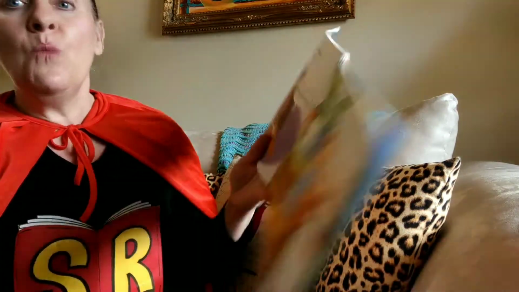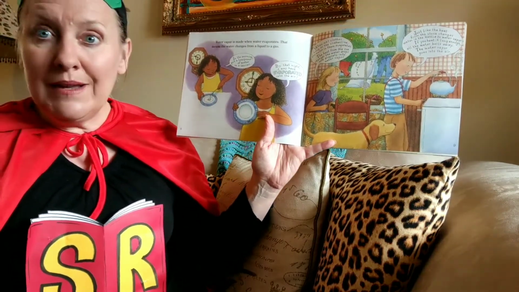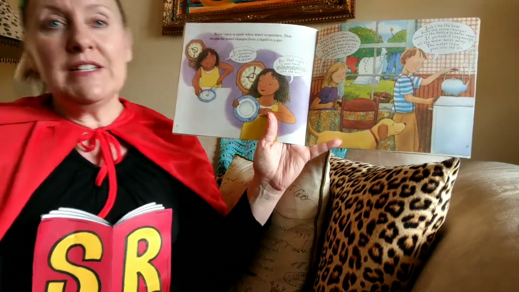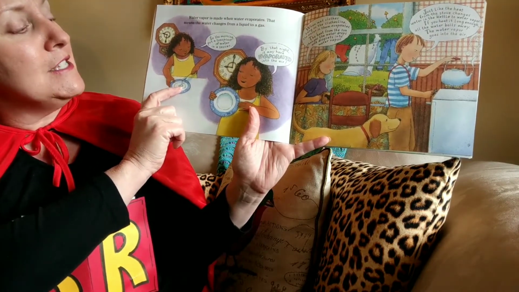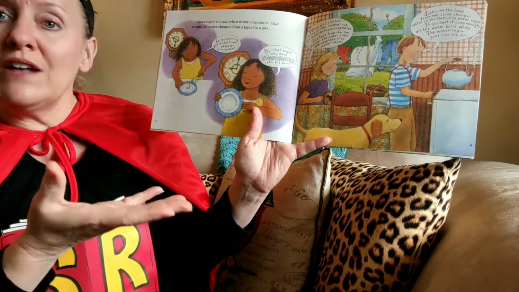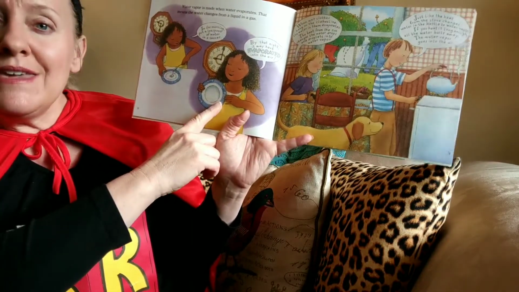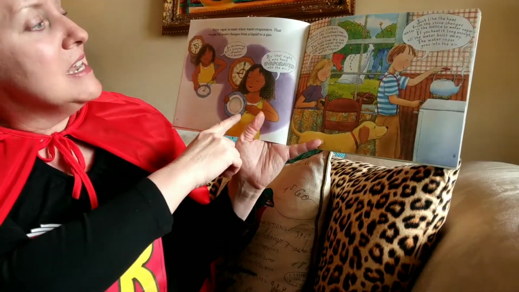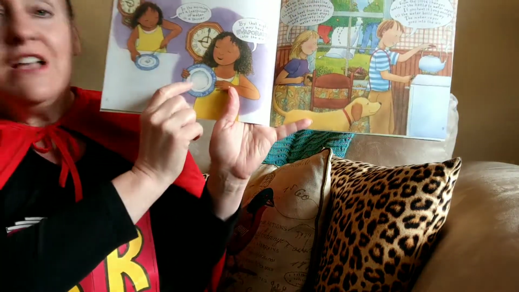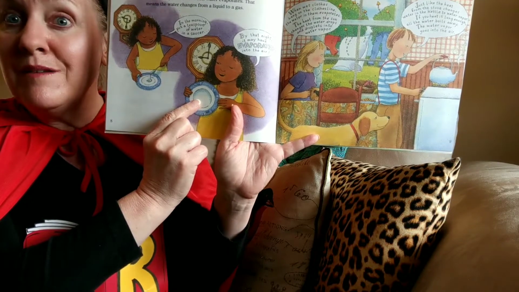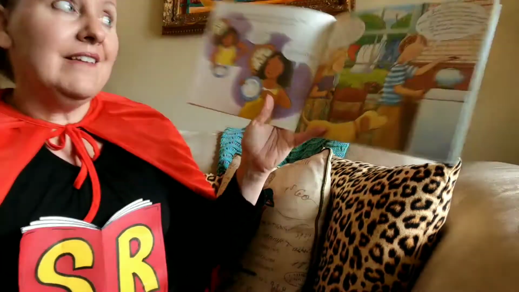Water vapor is made when water evaporates. That means the water changes from a liquid to a gas. Here's a little experiment that you can do. In the morning, if you put a little teaspoon of water on a saucer, a little plate, and then by the evening, like when you go to bed at night, it should have evaporated into the air. So what that means is there won't be a drop of water there anymore. That drop of water will be in the air as a gas.